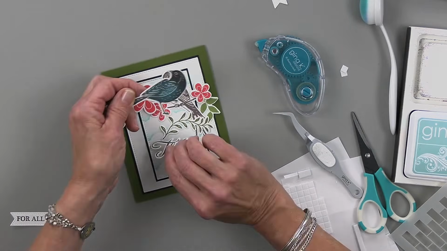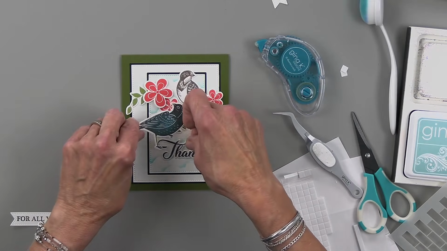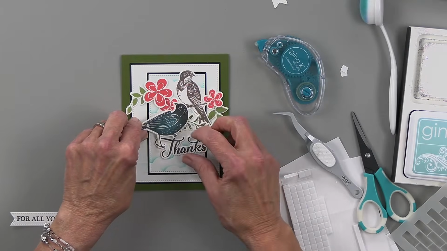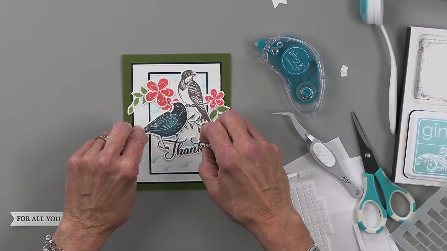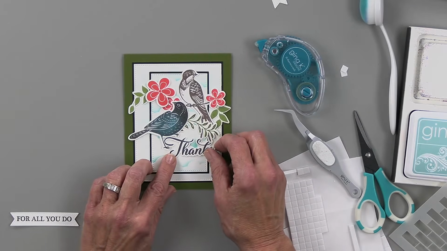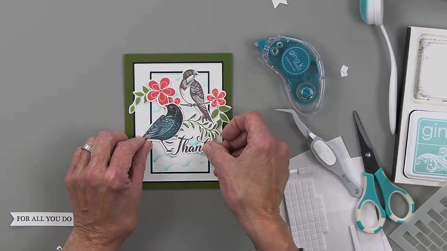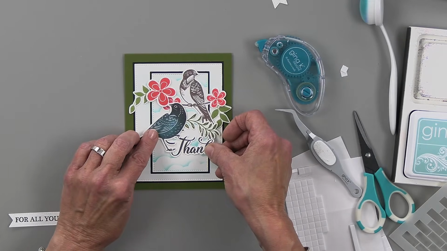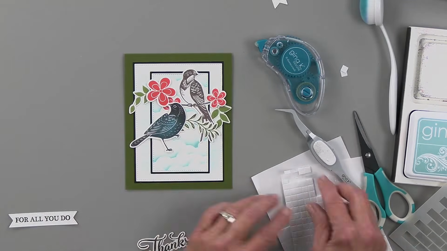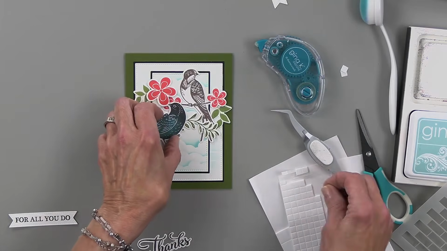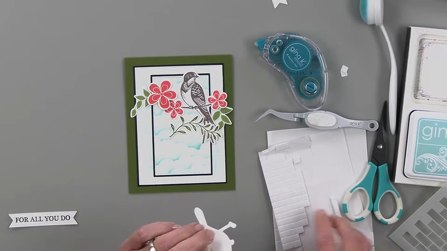Let me see something. I love playing with layouts, and I love to see if you can get the bird standing on the word. That would be so cute too. We could have him stand on the thanks. Maybe. No, I think I want to put the thanks in front of him. Then we won't even see his feet. Okay, so let's do that. We'll pop him up. Definitely pop him up with a couple foam squares.